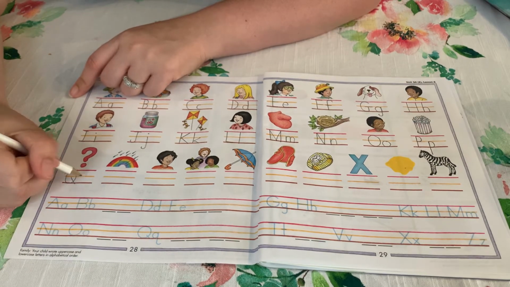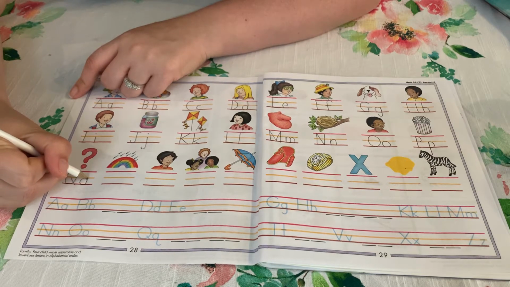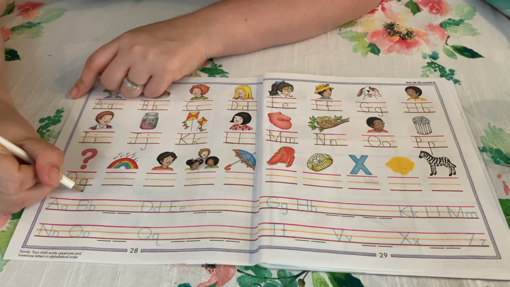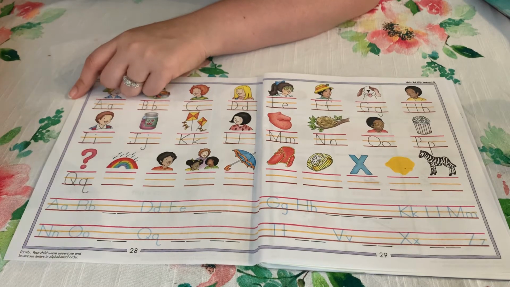Now lowercase q is tricky. Magic C, little line up, dive down, and then you're gonna go backwards. If you went the other way, it would be a G.